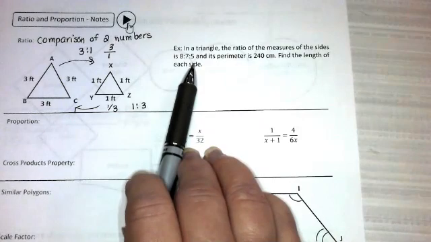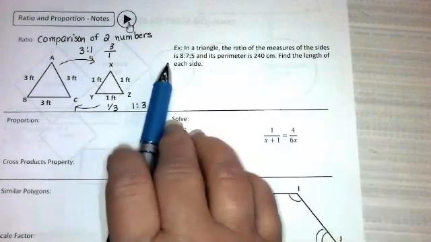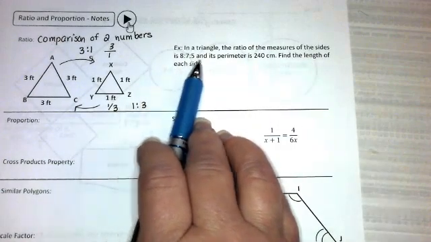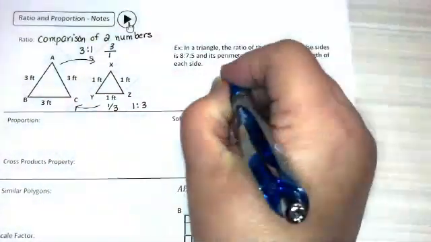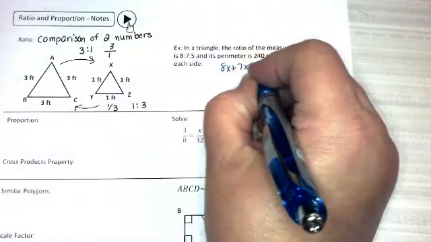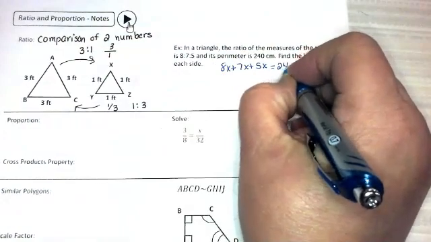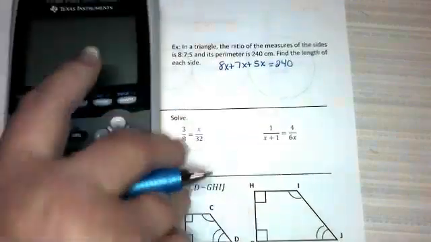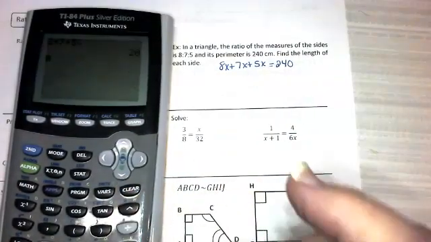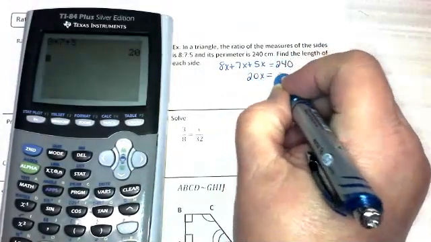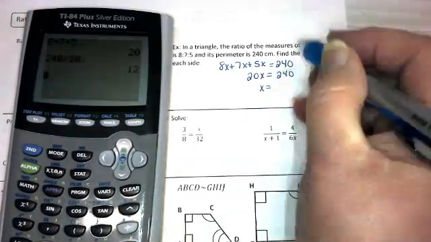Here's an example of one of those ratio problems we might have had in the past. In a triangle, the ratio of the measures of the sides is 8:7:5. Its perimeter is 240. Find the length of each side. So we know when we have these ratios, we typically just put an x on each one. And since it's the perimeter of a triangle, we add them up to equal 240. So now I'm going to grab my calculator and find out 8 plus 7 plus 5 is 20. So 20x equals 240. And when I divide by 20, I get x is 12.